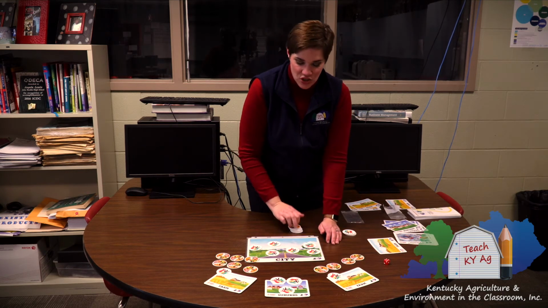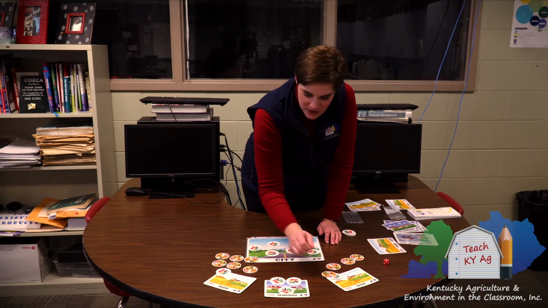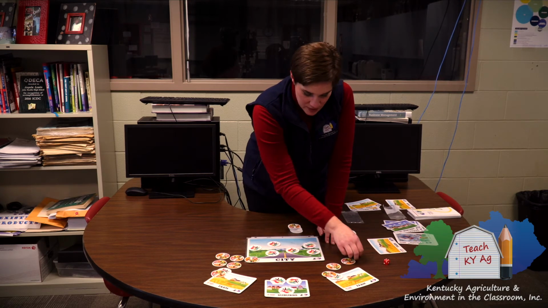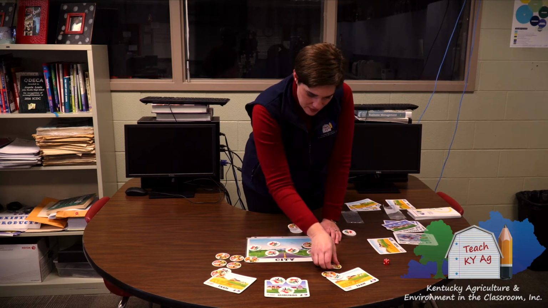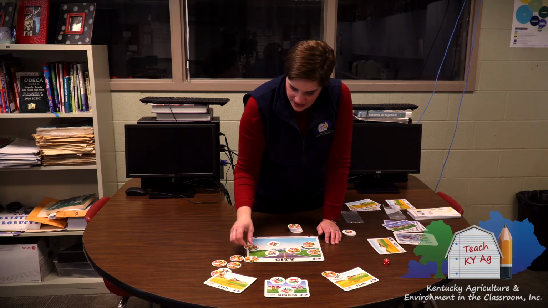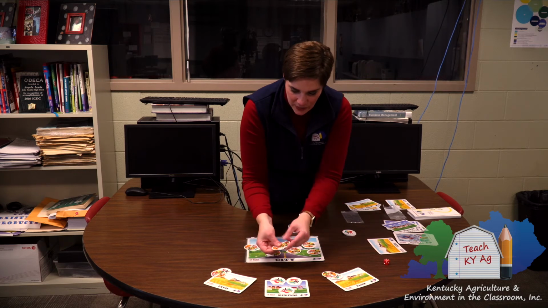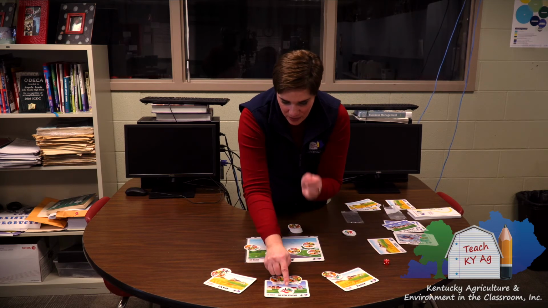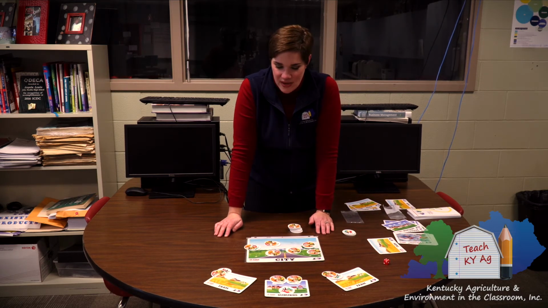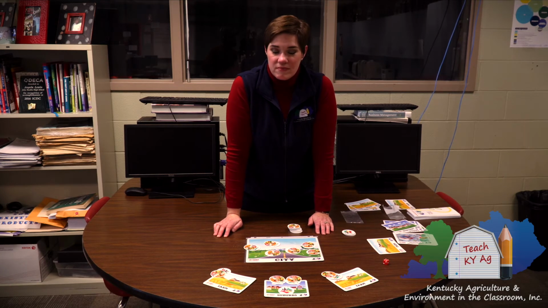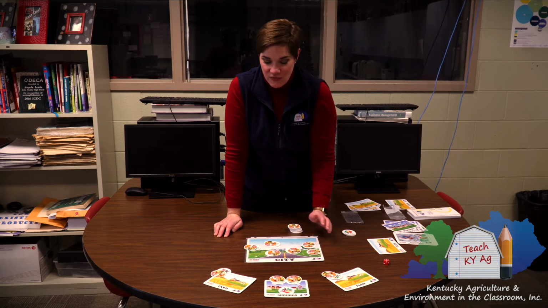Now, we have to make sure we have enough food. So we're feeding our farm families. We're working on feeding our city. And we only have 2 discs left for our suburb. So all of a sudden, there's not enough food to feed them because we have less farmland and more people.